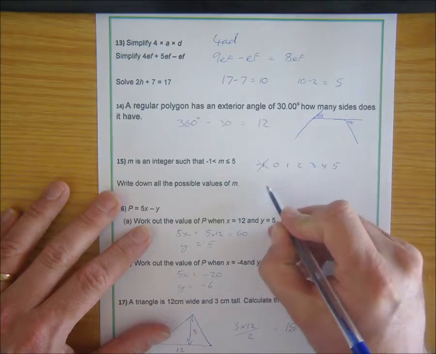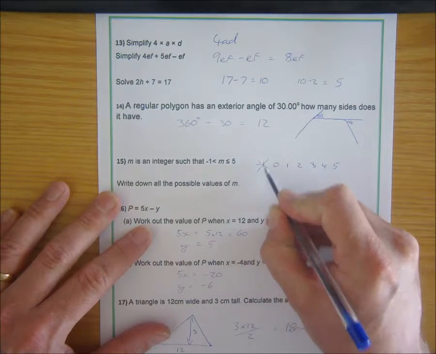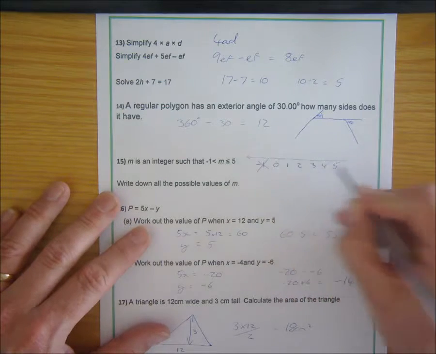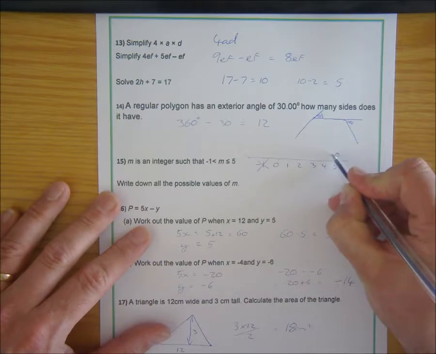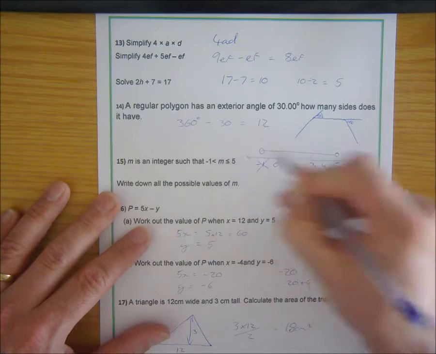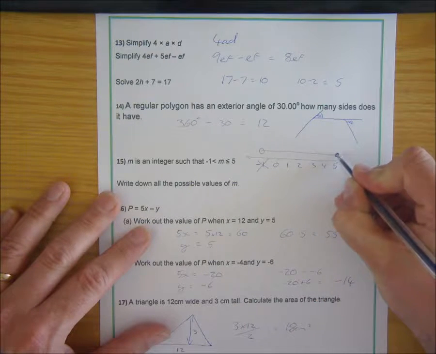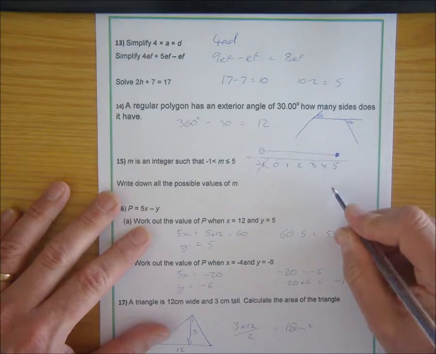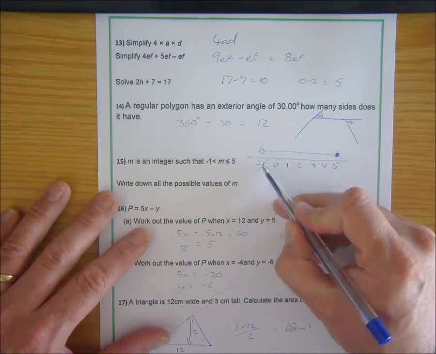If we were asked to draw it on a number line, we'd have our numbers on a number line, we'd have a circle at the 5, a circle at the -1, and we would colour in the circle above the 5 because it includes it, but we'd leave it open above the -1.